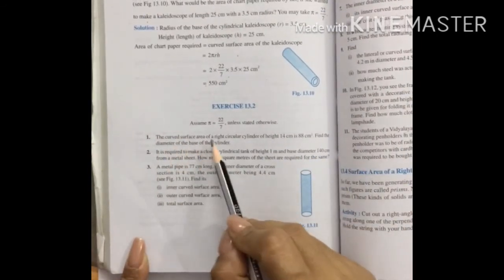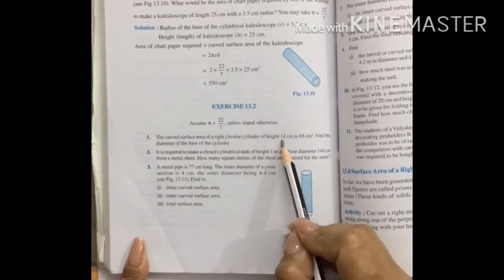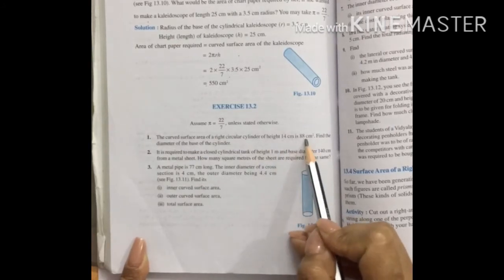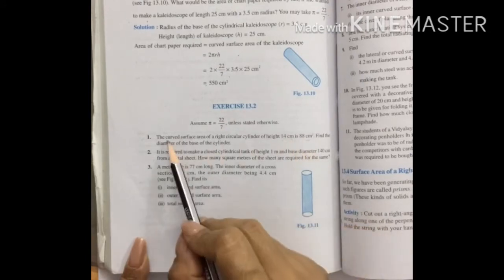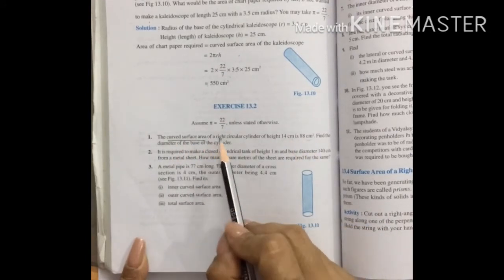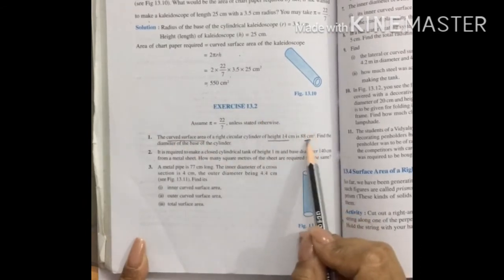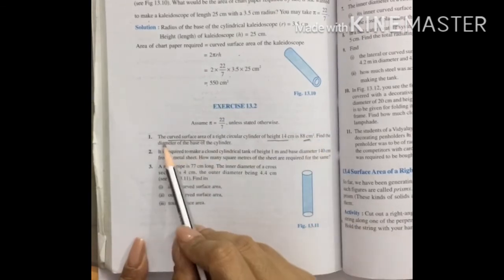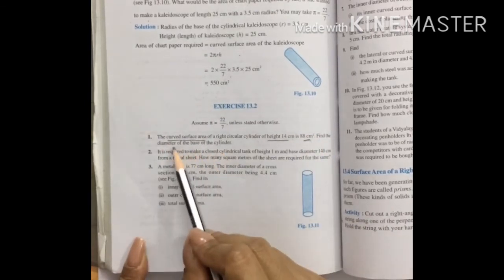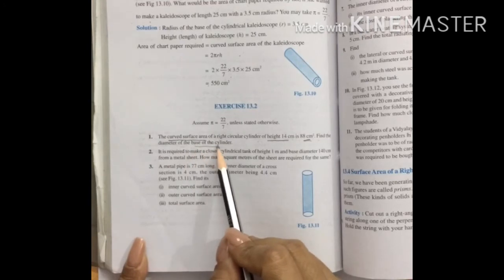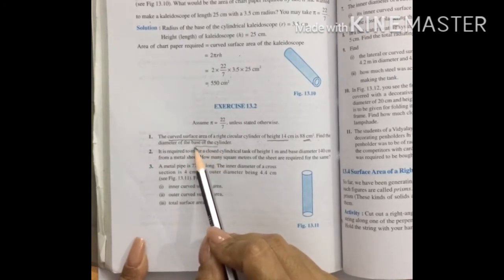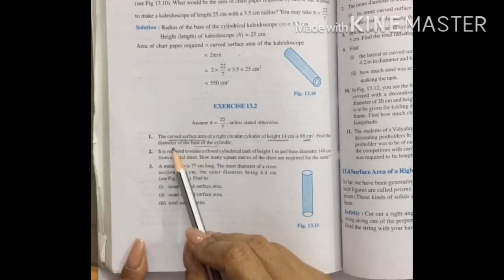The curved surface area of a right circular cylinder of height 14 centimeter is 88 centimeter square. So they're talking about the curved surface area for a right circular cylinder whose height is 14 and the curved surface area is 88 centimeter square. Find the diameter of the base. To find the diameter of the base of the cylinder, we first need to find out the radius of the base. Once we have the radius of the base, we will find out the diameter.